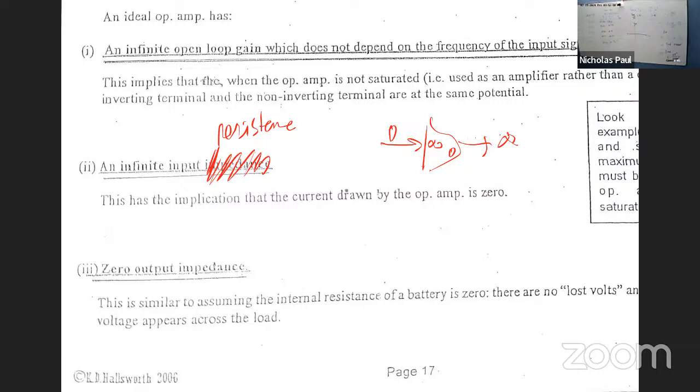So those are the 3 assumptions. Infinite open loop gain. Infinite input impedance. If you don't like the word impedance, you can use resistance, but there's more impedance in these devices. And 0 output impedance. Those are the 3 assumptions in an ideal case.